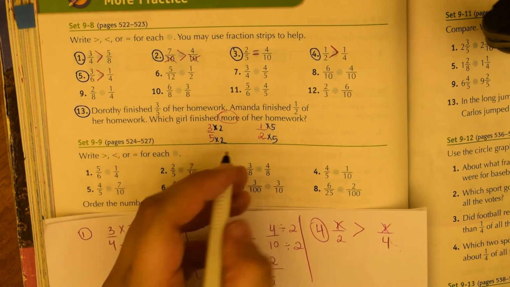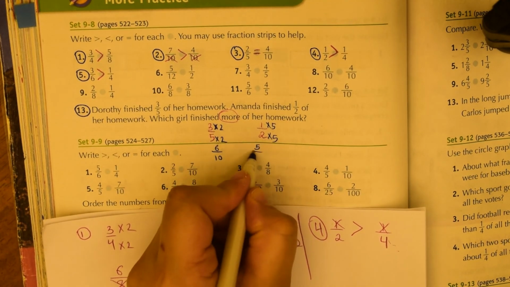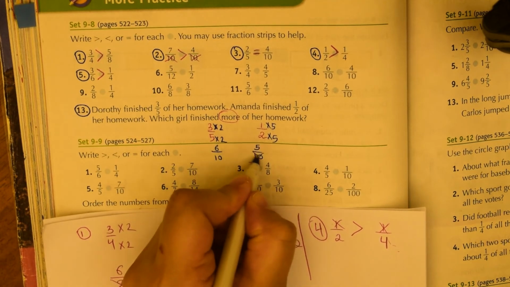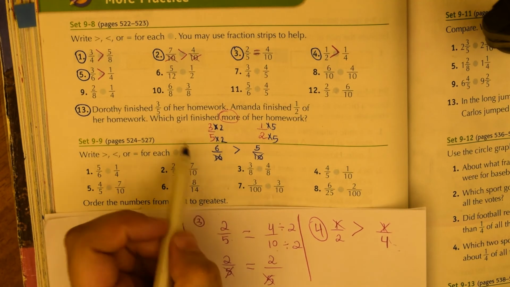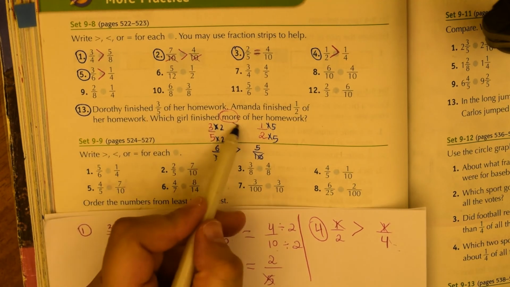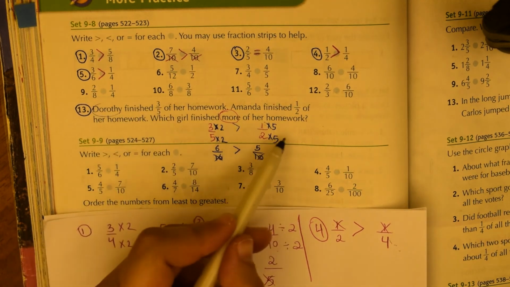It will give me 3 times 2, 6 over 10, and this is 5 over 10. Common denominator, 6 is greater than 5. Then I will say that 3 over 5 is greater than half. Then I will say that Dorothy finished more.